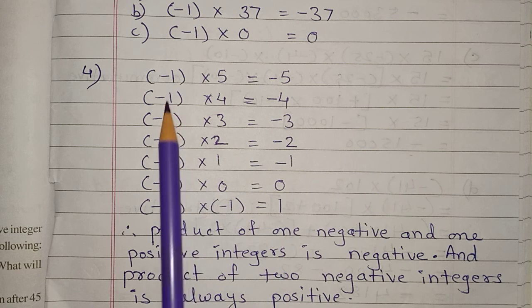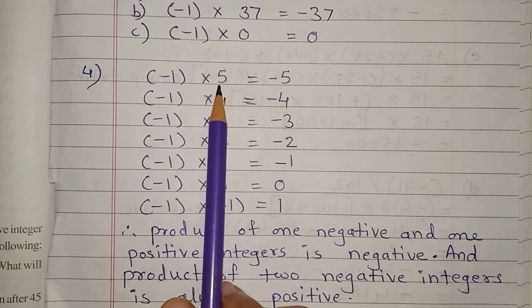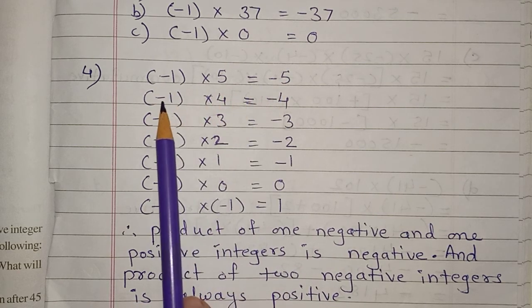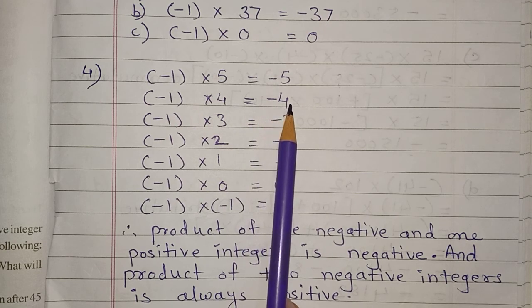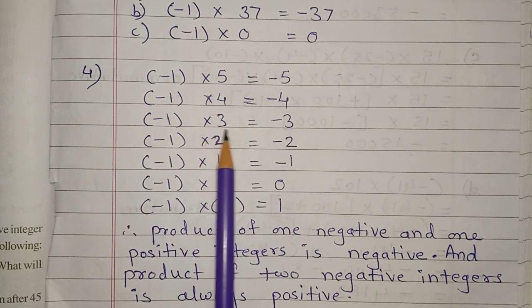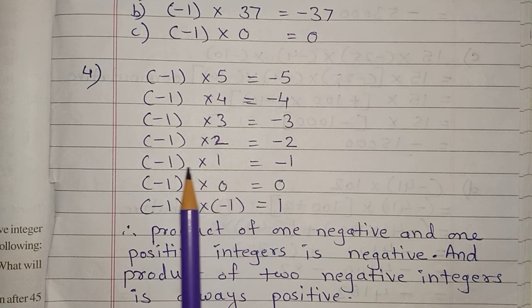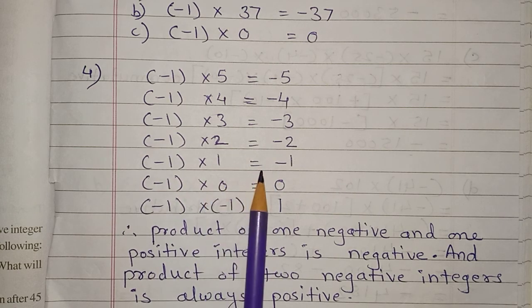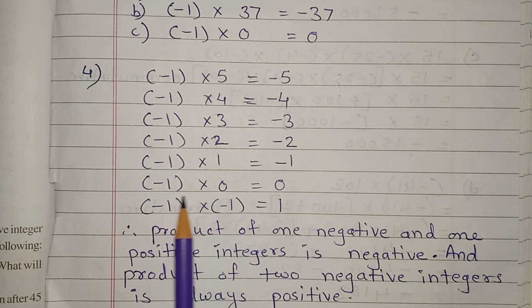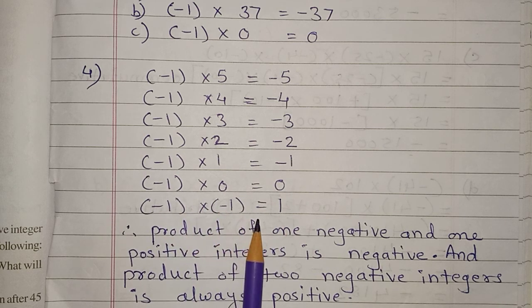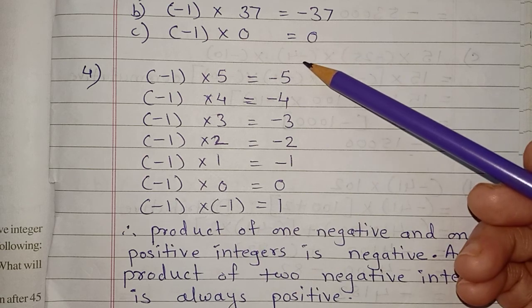So question number 4, it is minus 1 into 5 gives minus 5. Minus 1 into 4 gives minus 4. Minus 1 into 3 gives minus 3. Minus 1 into 2 gives minus 2. Minus 1 into 1 gives minus 1. Minus 1 into 0 gives 0. Minus 1 into minus 1 gives 1. Can you see some pattern here?